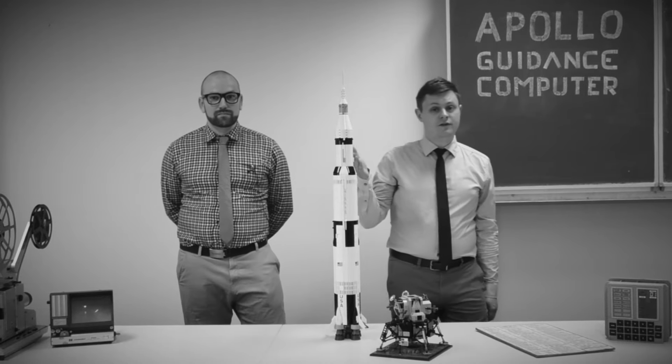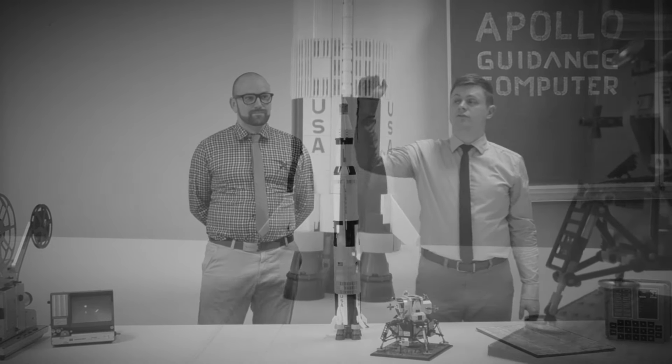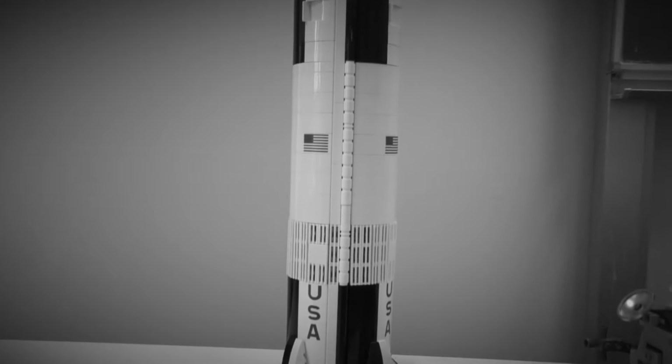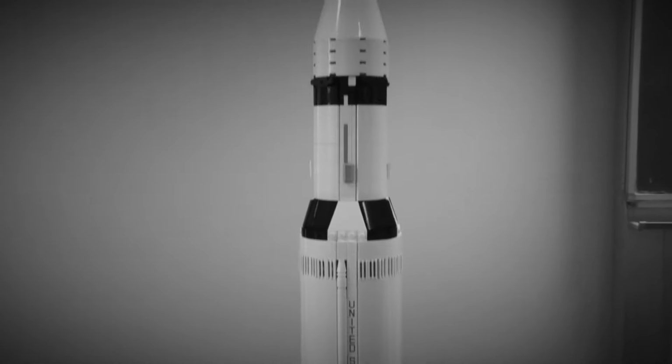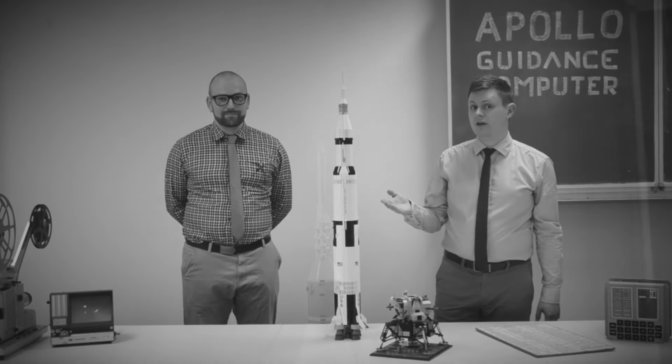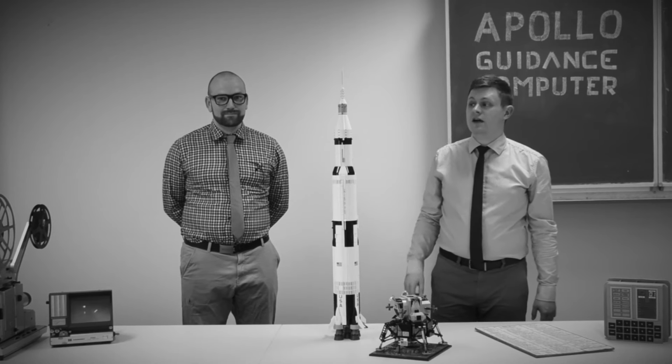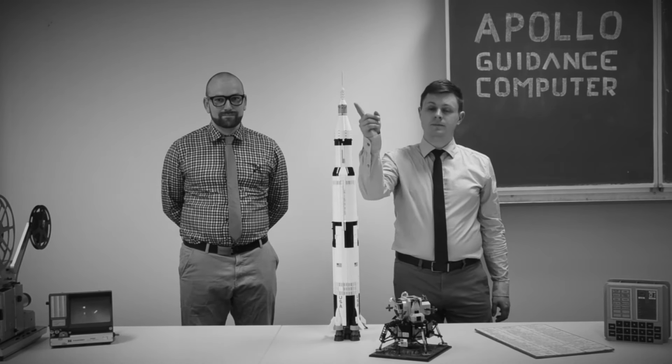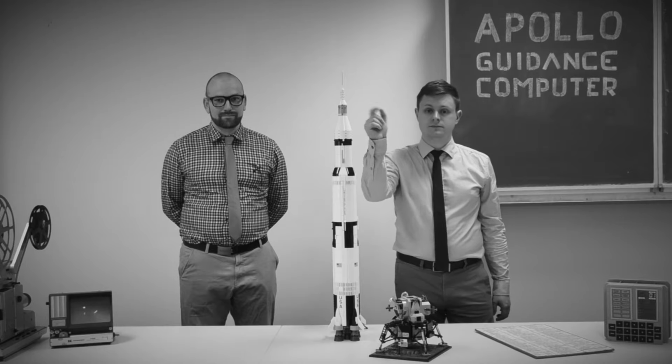The mighty Saturn V rocket, standing over 360 feet tall and weighing over 6.5 million pounds, is the largest rocket ever built. All its power is just needed to escape the gravity of the Earth. The actual spacecraft going to the moon is just a bit on top.